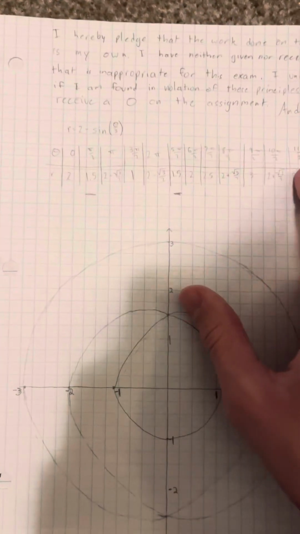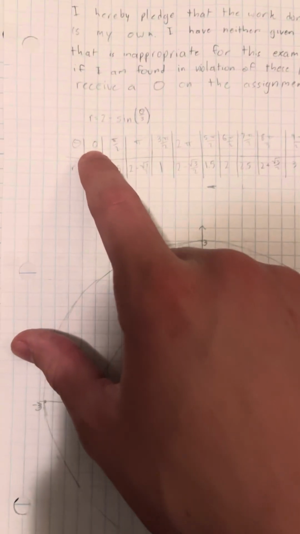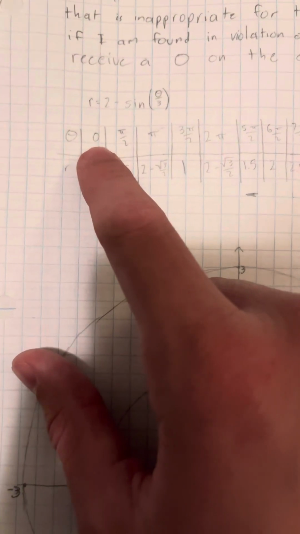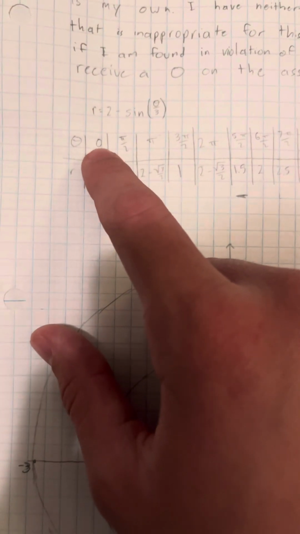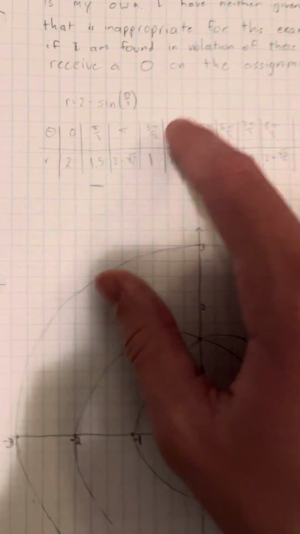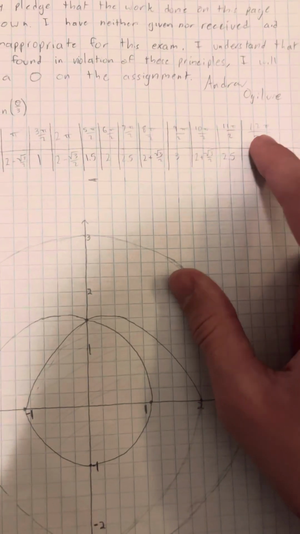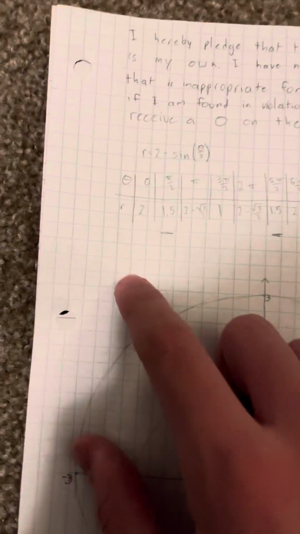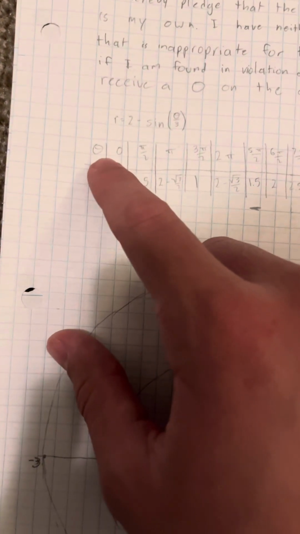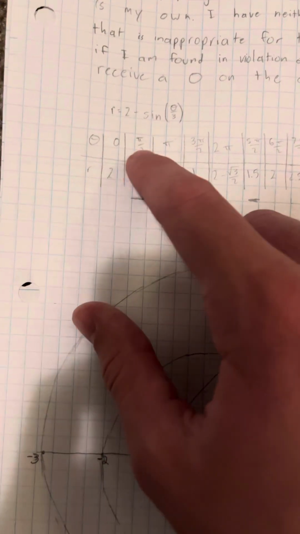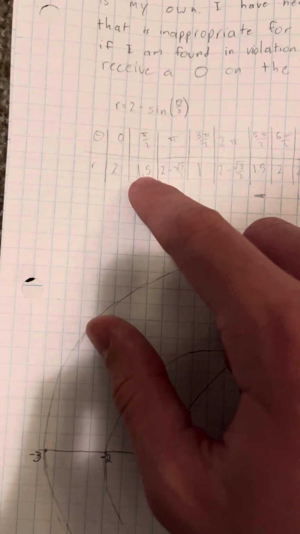I made a table, so starting at theta equals 0, then I did intervals of pi over 2, so theta equals 0, theta equals pi over 2. I kept going up until I got to 12 pi over 2, which is equal to 6 pi. So at theta equals 0, r will be equal to 2. At theta equals pi over 2, r will be equal to 1.5.